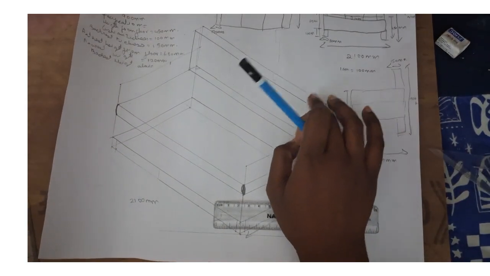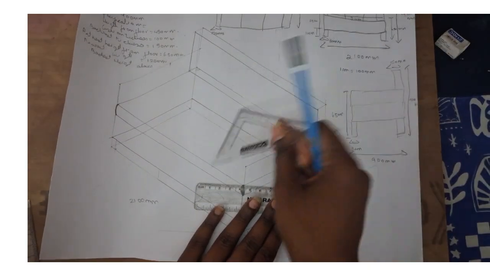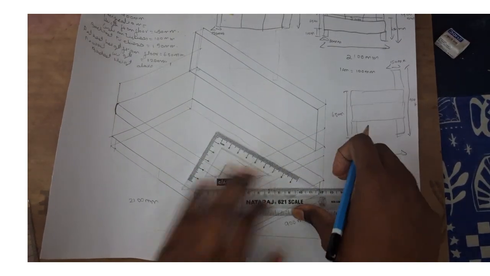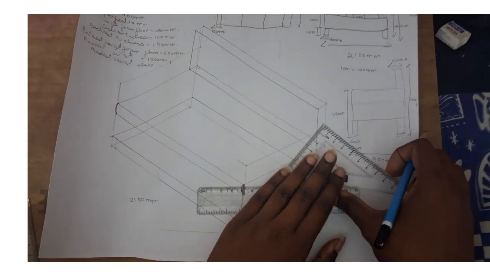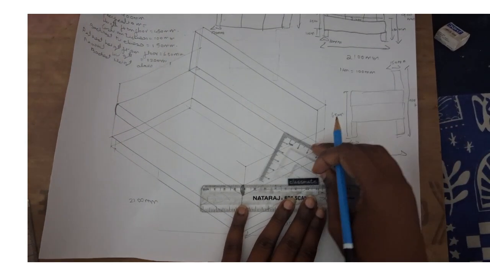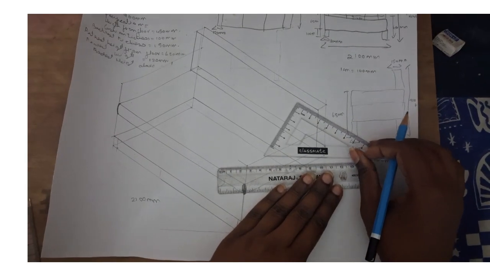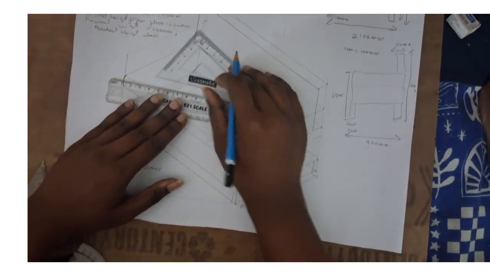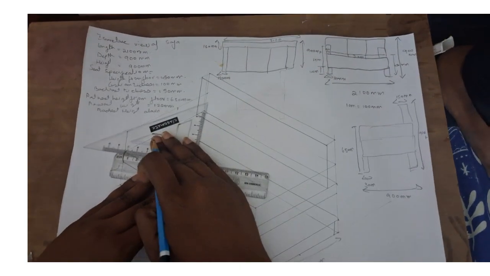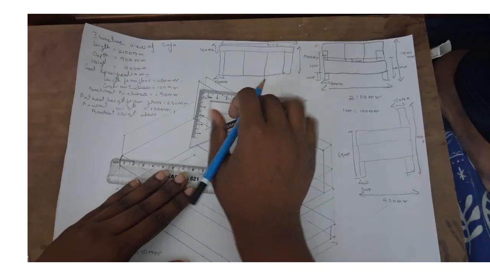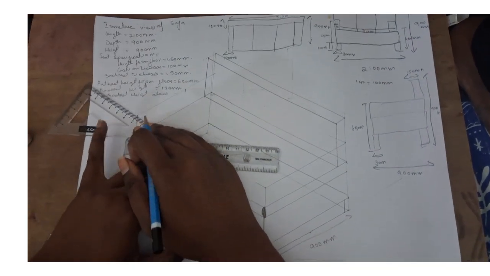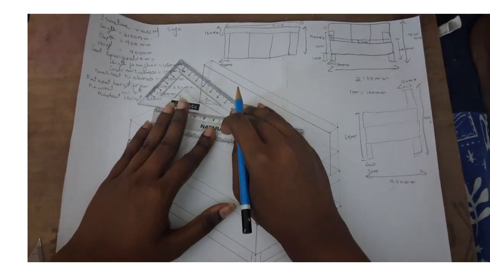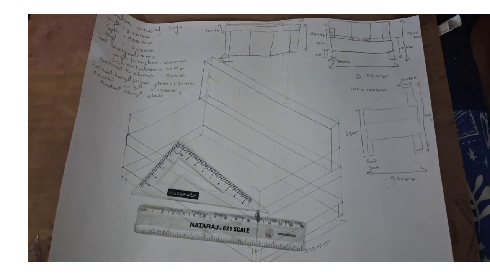Same like how you drew the thickness of the backrest, you are going to use the set square, and then we are just drawing the thickness of the armrest.